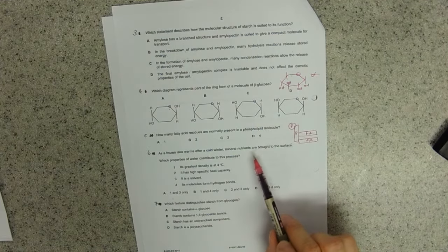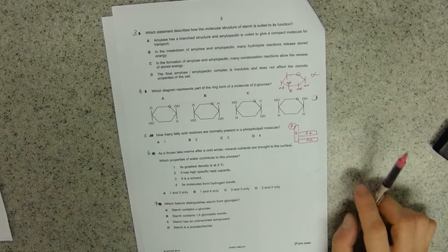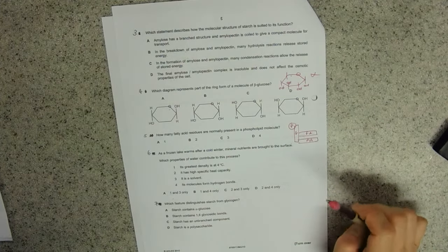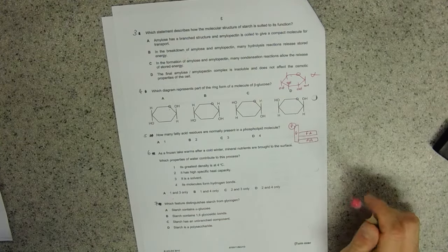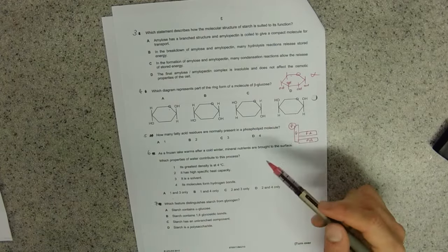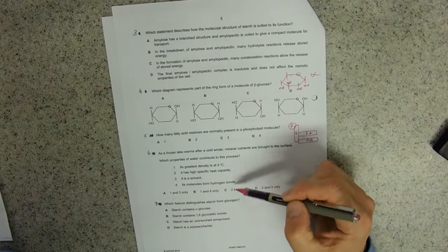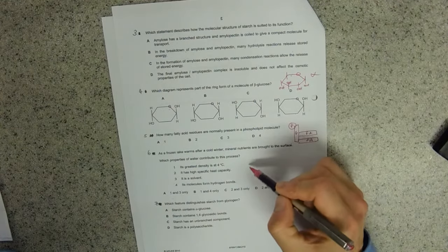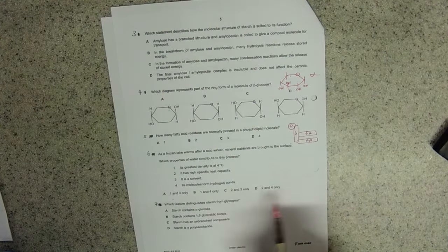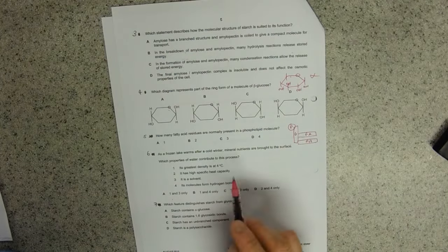In a frozen lake, water, mineral nutrients are brought to the surface. Well, why does anything move to the surface? It's got to be something to do with density, hasn't it? And then these are all true, which is a bit of a problem. But you can't have it for they're all true, and they kind of are.